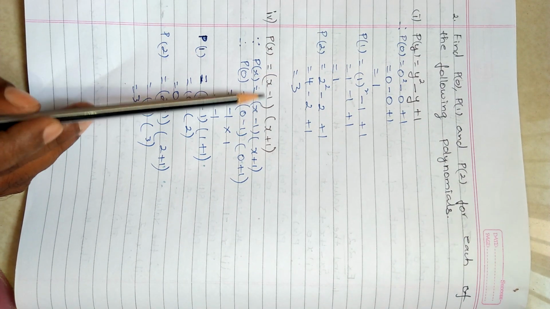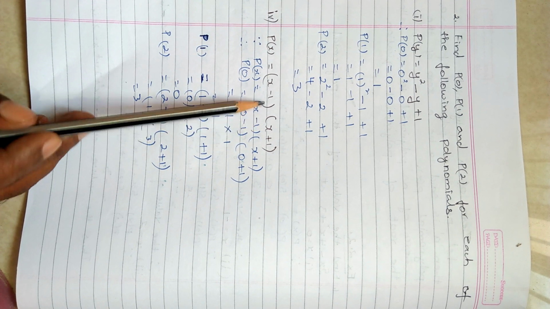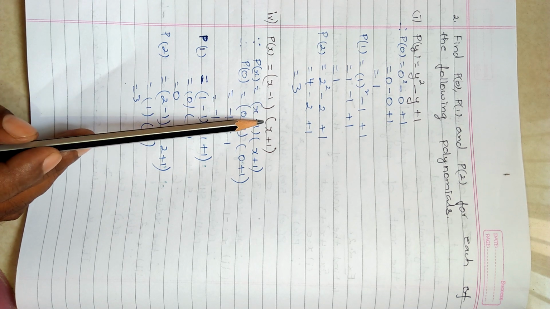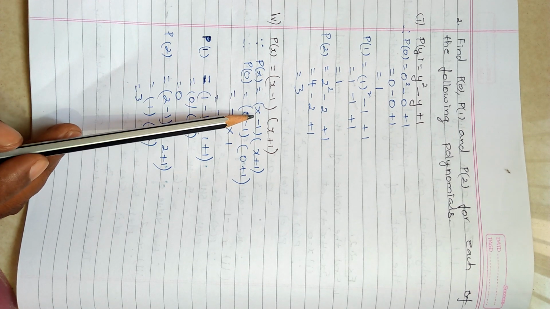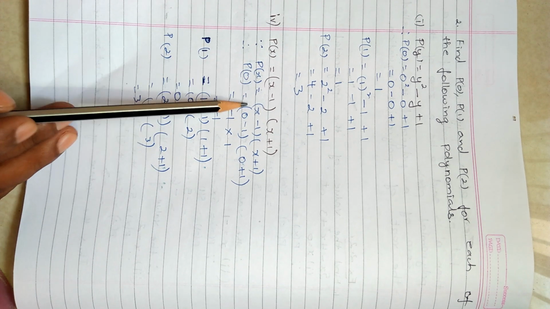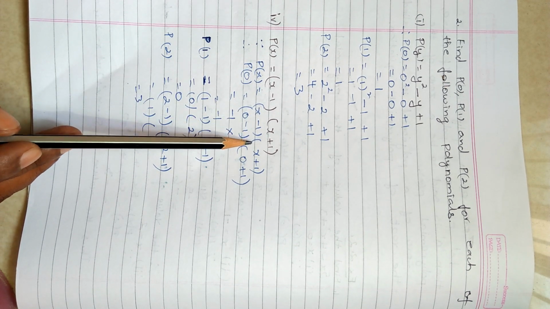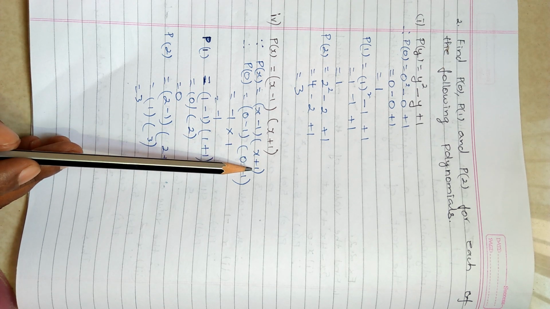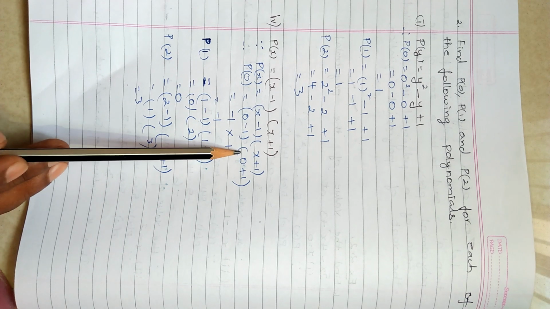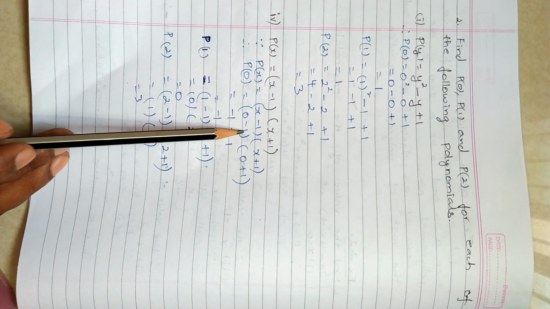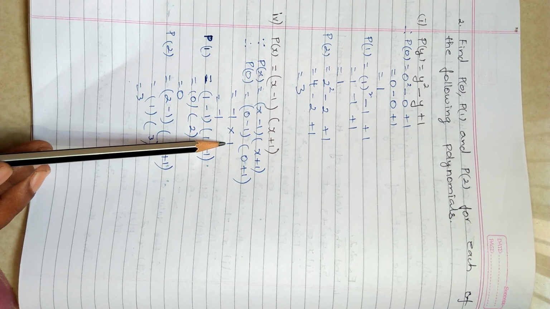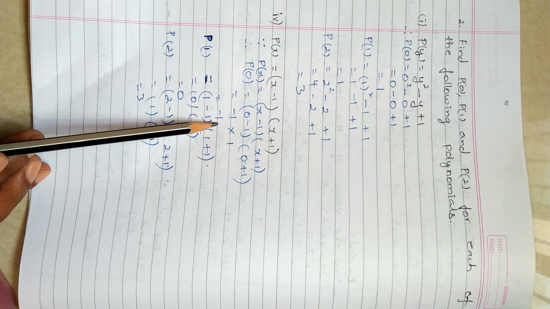Same procedure only, but here it was given in power 2 form. Here they gave two things to find the product. There are two ways. Either you find the product of these two things first and then substitute, or we can just directly substitute and solve the sum. Here given p of x is equal to x minus 1 into x plus 1. Since p of 0 is equal to 0 minus 1 into 0 plus 1.